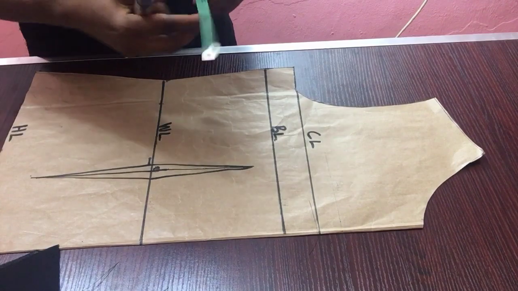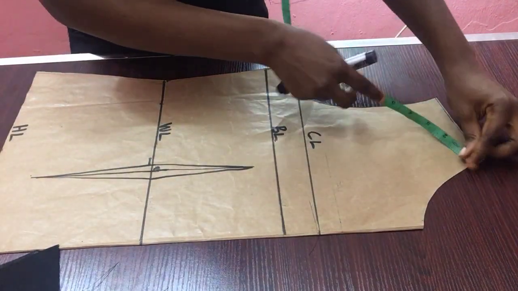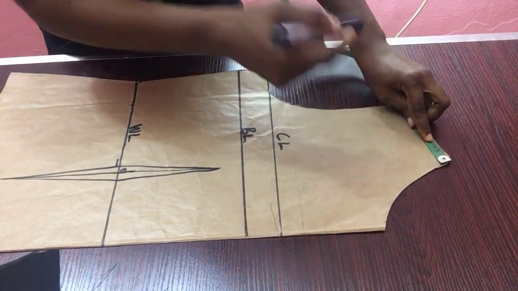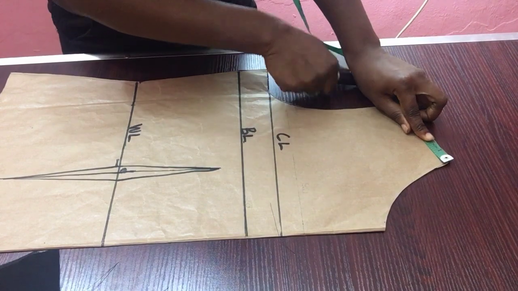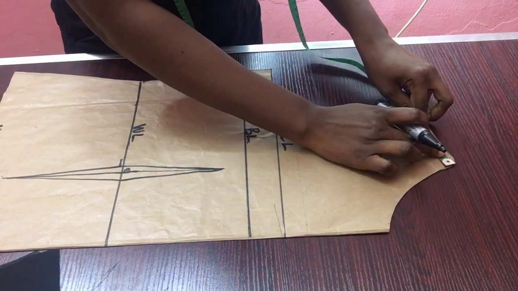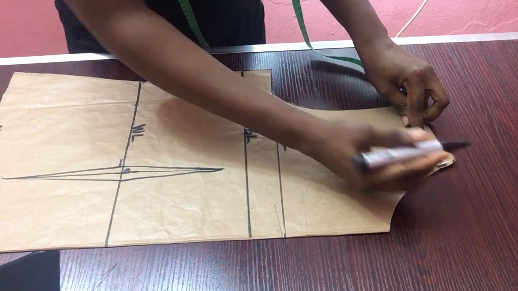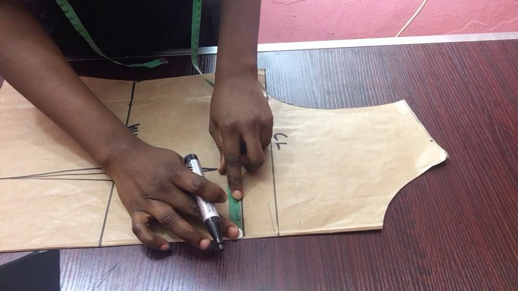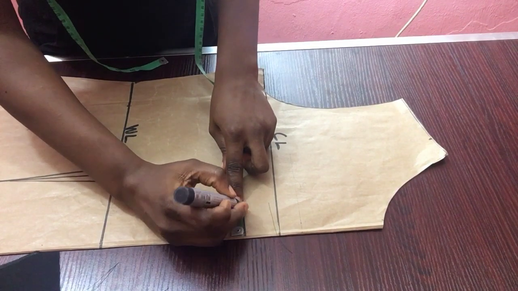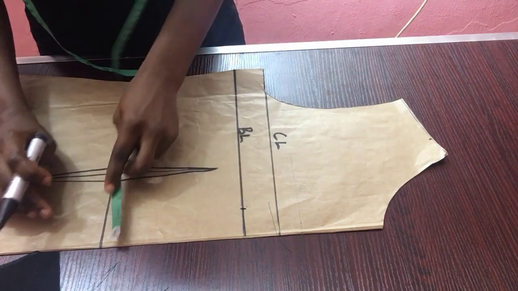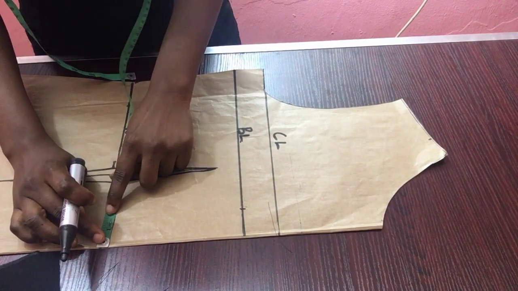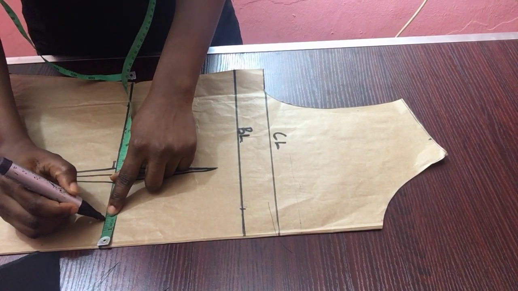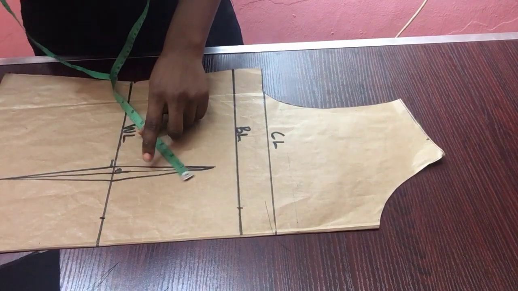So I'm just going to go ahead and measure 1.5 inches after my neck width. I'm just going to mark 1.5 inches here, and also do the same for my bust line. For my center front, I'm going to mark 1.5 inches because I'll be replacing this with a plain black fabric. I'll also do the same on my waistline, marking 1.5 inches for my center front.